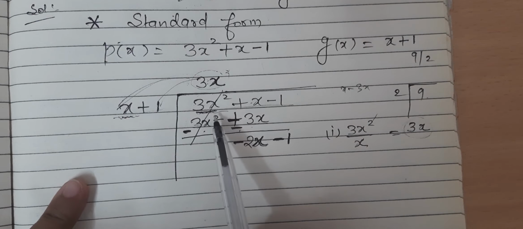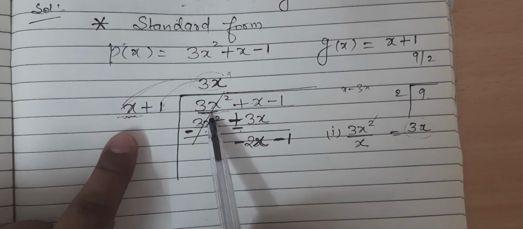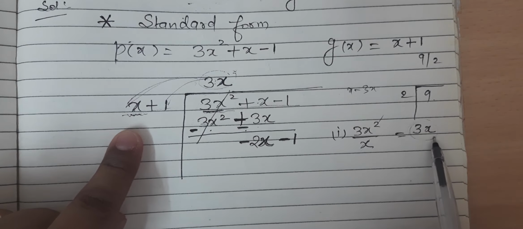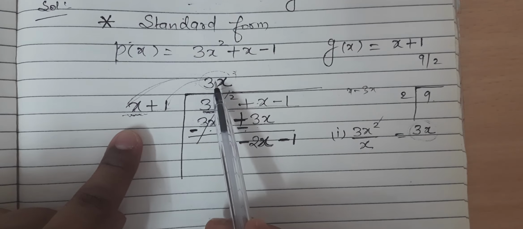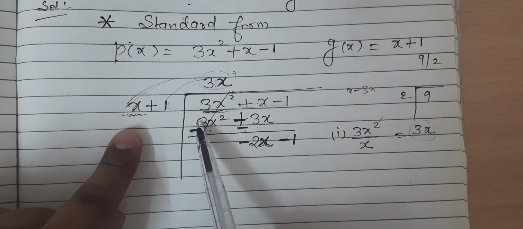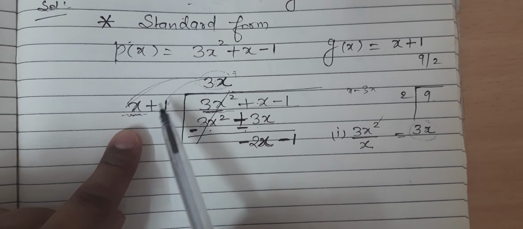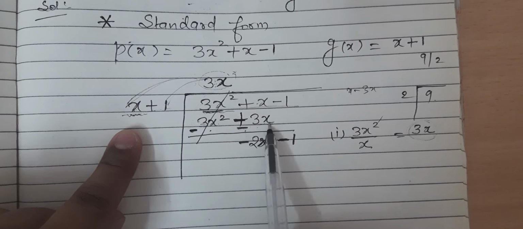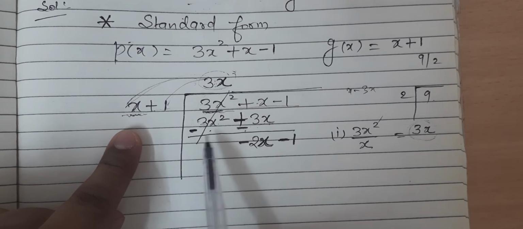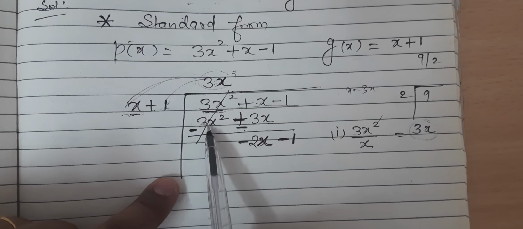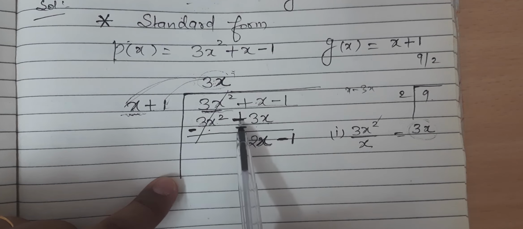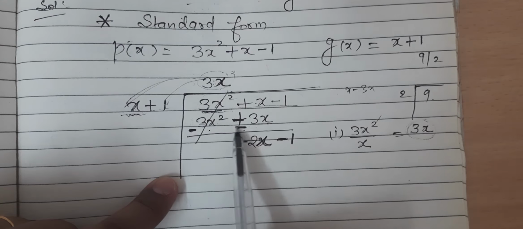In the first step, what we will do? First term divide by first term. What is the answer? 3x. So we will write it here, and then this 3x multiplied by x is 3x square, and 3x multiplied by this one is plus 3x. Now what we will do? We will change their signs, because whenever we subtract, their signs will change. So this is positive, this will become negative, and this is also positive, so this will also become negative.